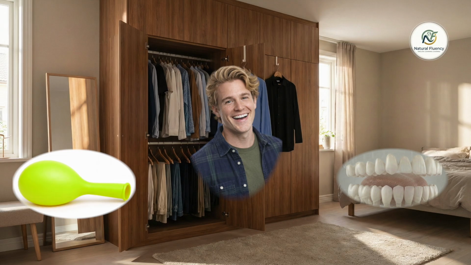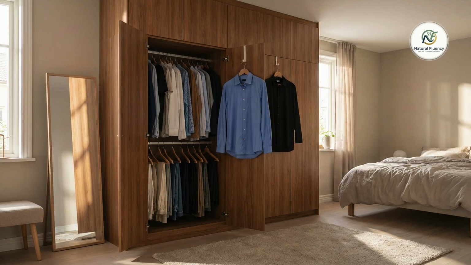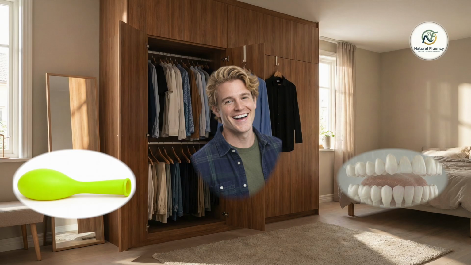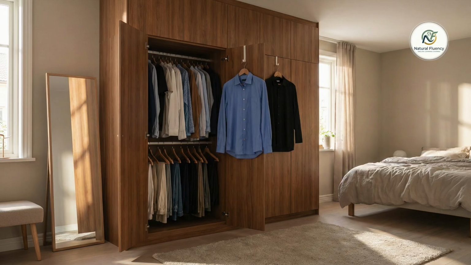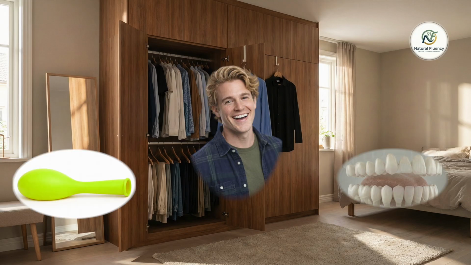I leave the bathroom and walk toward my bedroom. I open the door to the closet.